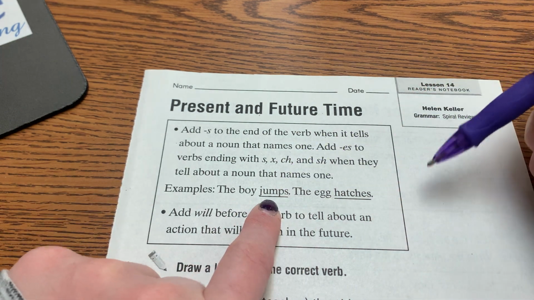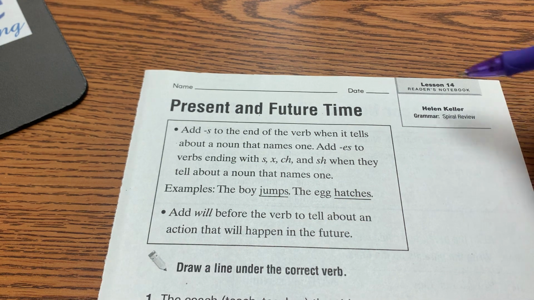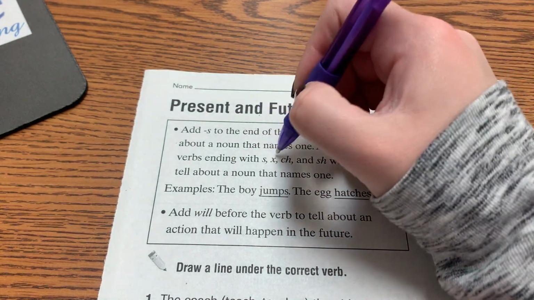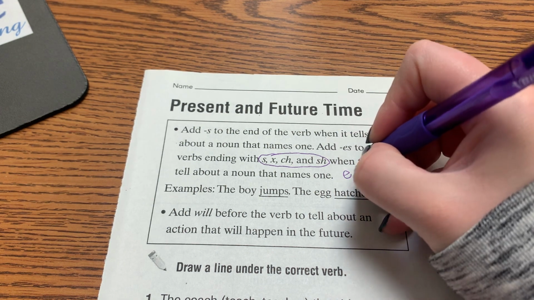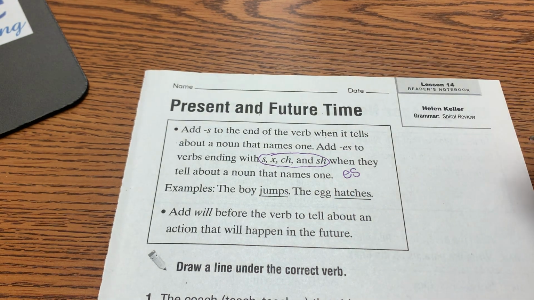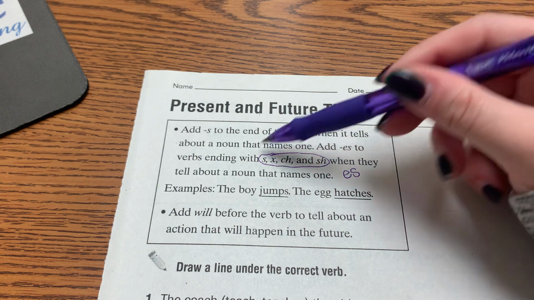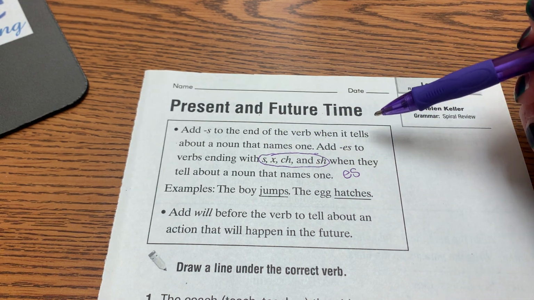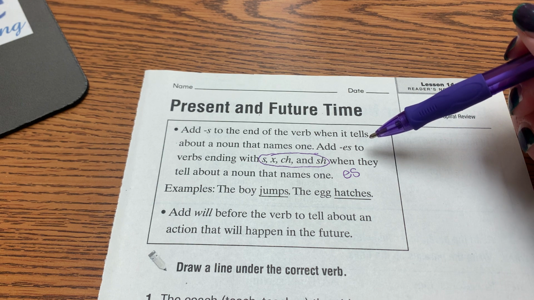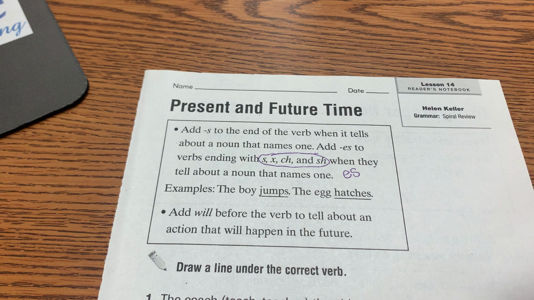Example, the boy jumps, but the egg hatches because it ends in CH. So circle all these right here, and we're going to write ES. Anytime they end in S, X, CH, or SH, in order to make it plural or happening now, we add ES.